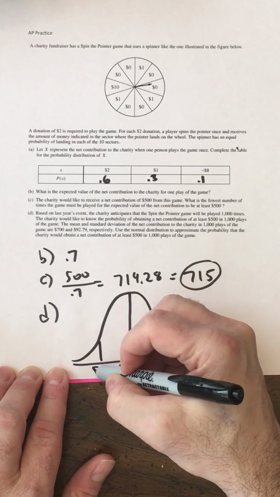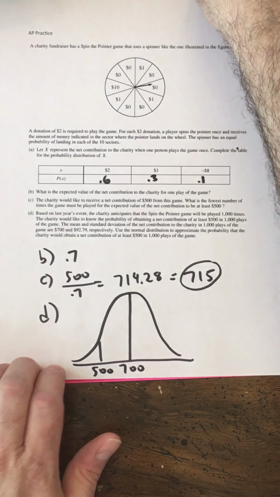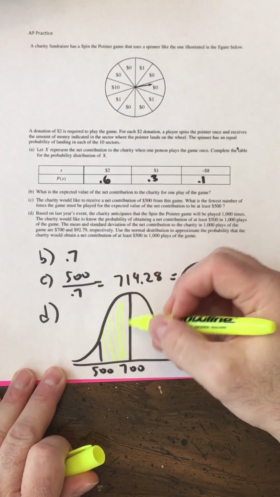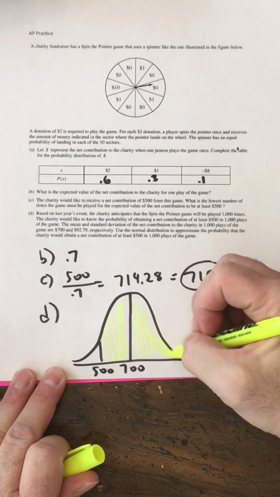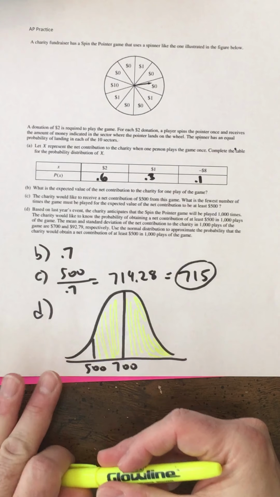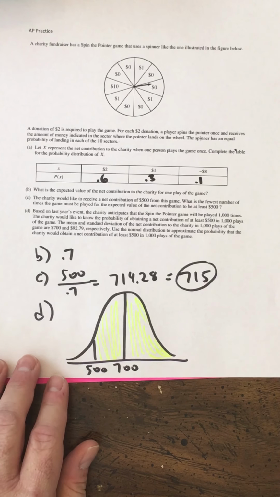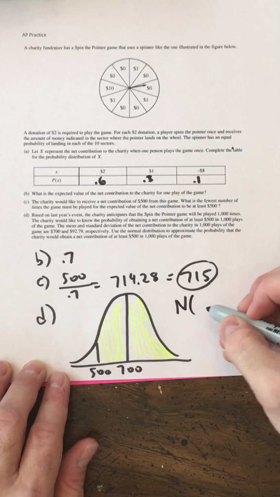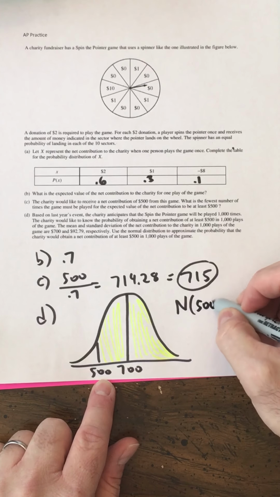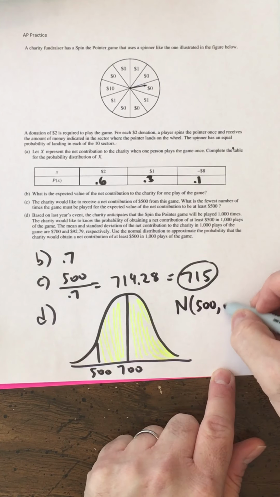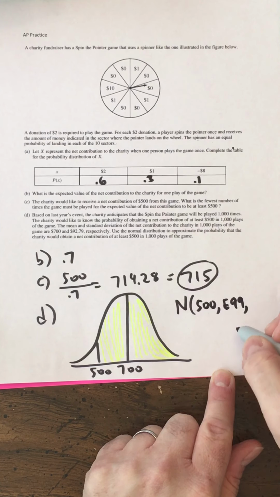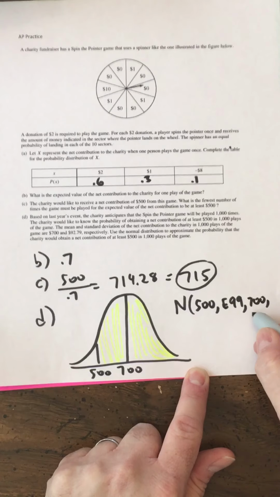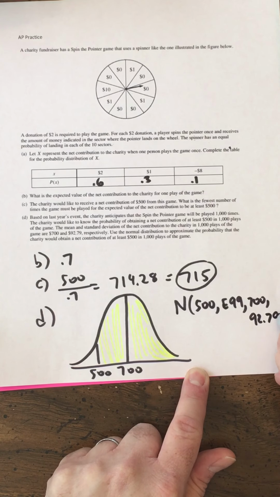They want to make at least $500, which means that this area here will be the probability that they make what they want to make, at least $500. In your calculator, you would go to the normal CDF, you'd put in the low value of 500, the high value of infinity, and you would do your mean of 700 and your standard deviation of 92.79.